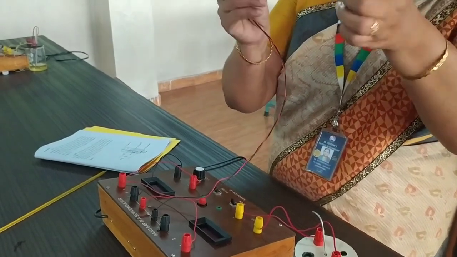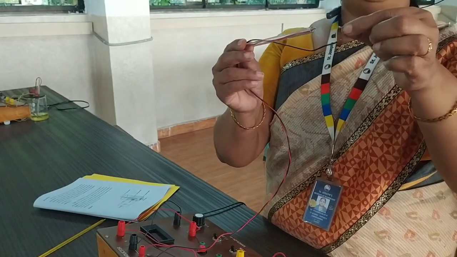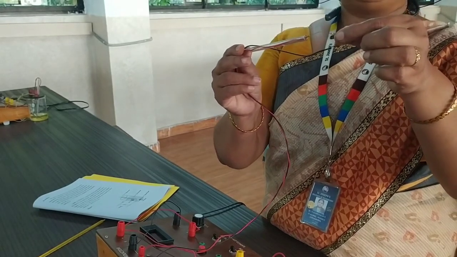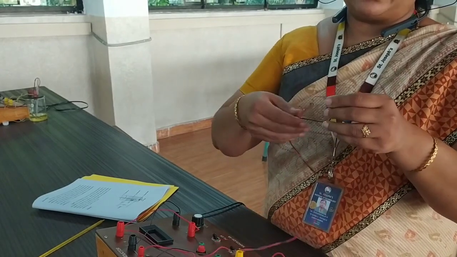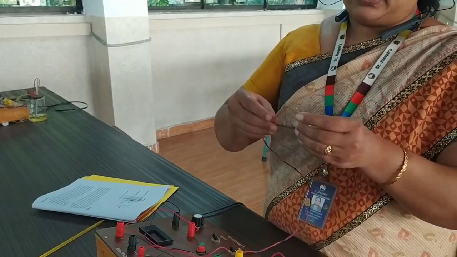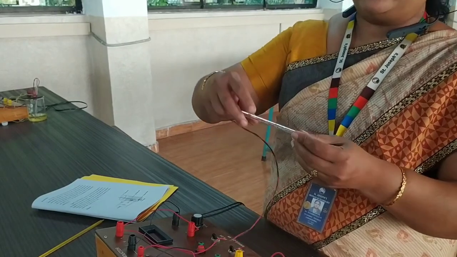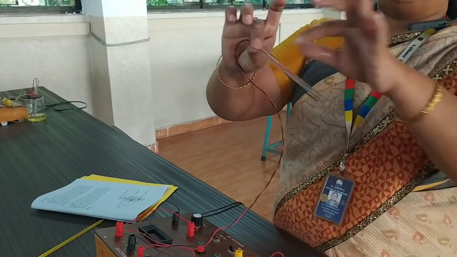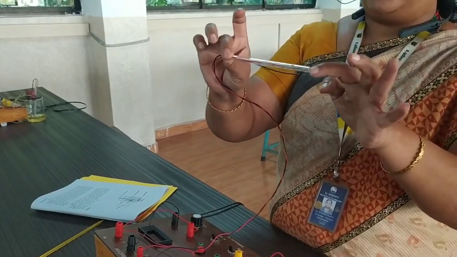So diode is this one, the small one is the diode. Here you can see one black color line. That black color line indicates the negative of the diode. Since we are going to put it inside the hot temperature bath, we are just inserting it into the sleeve such that it will not be directly heated. So this is just a protection for the diode. So we have inserted it into a sleeve like this.